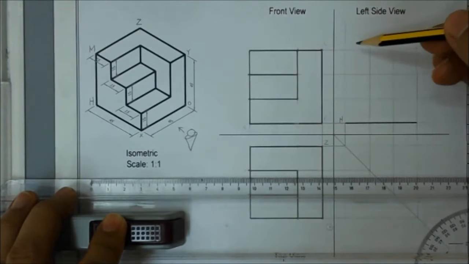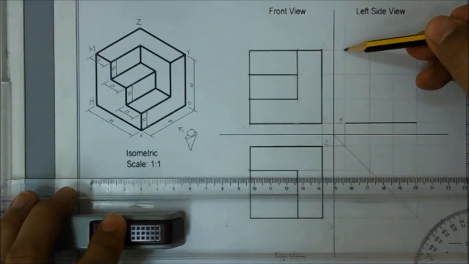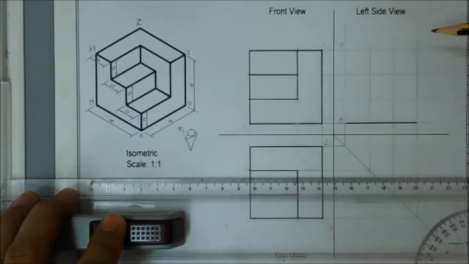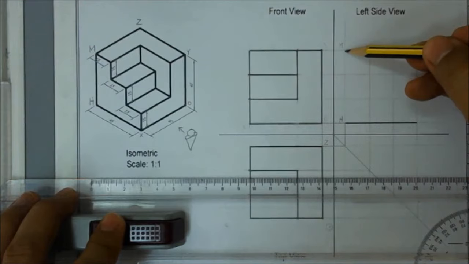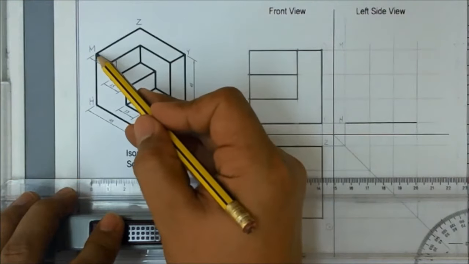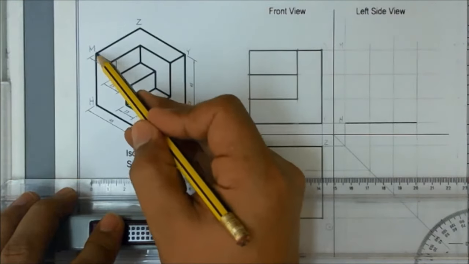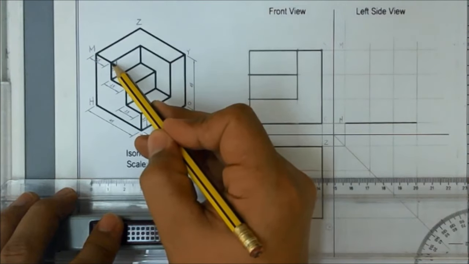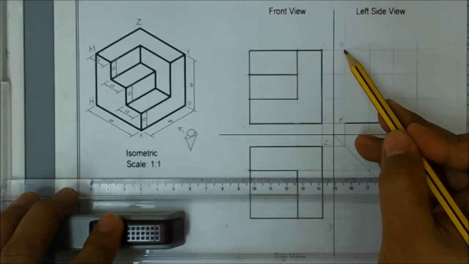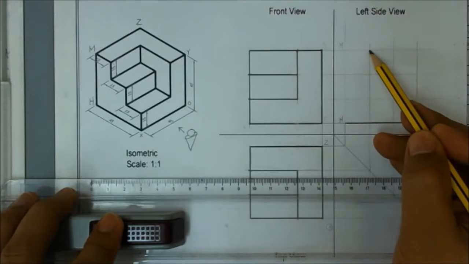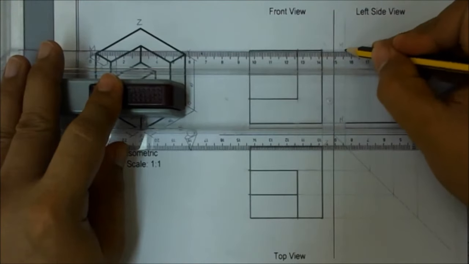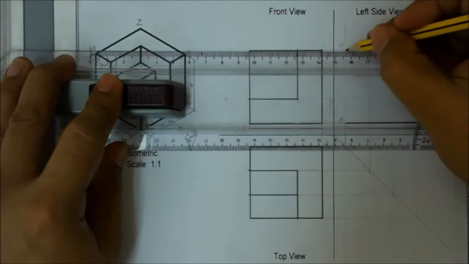And also from here, this will be our point M. So that point will be the same as with our point M right there. So from point M, we will measure 15 millimeters going to this corner. As you can see, we already have our corner right there. So all you have to do is to make it visible line.